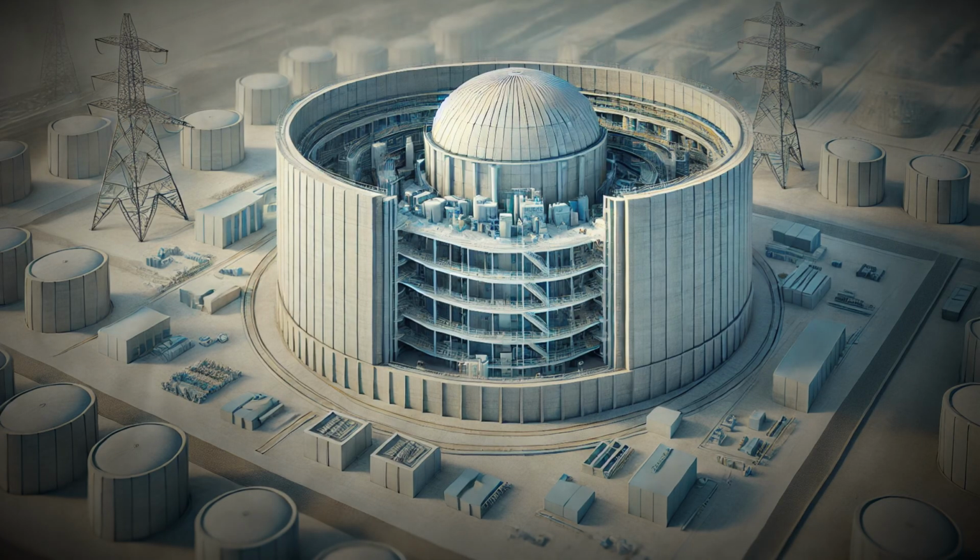Beyond the reactor vessel and the containment building, there are secondary structures such as the biological shield, a layer of dense material, often concrete, placed around the reactor to absorb radiation and protect workers. Ventilation systems are also equipped with high-efficiency filters that can capture radioactive particles before air is released outside.